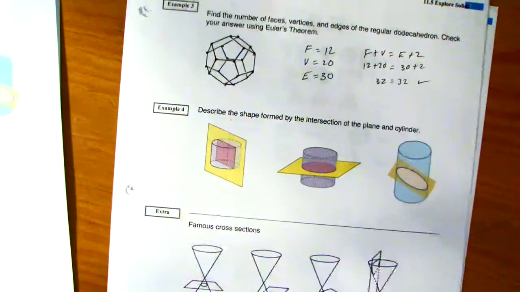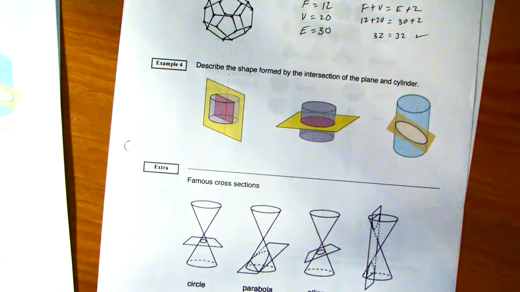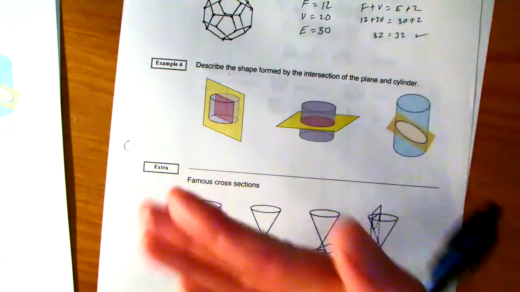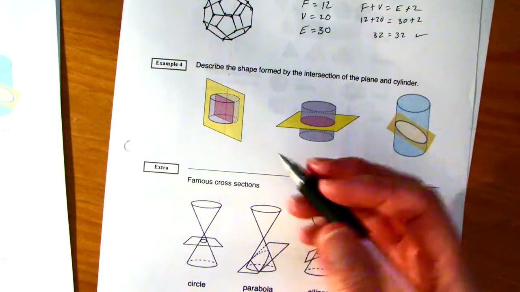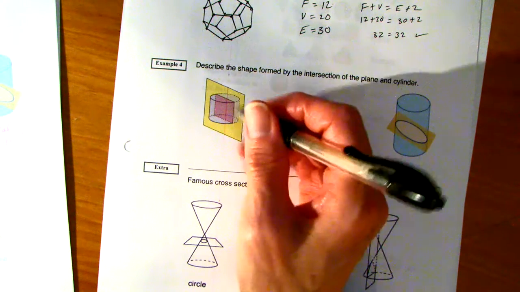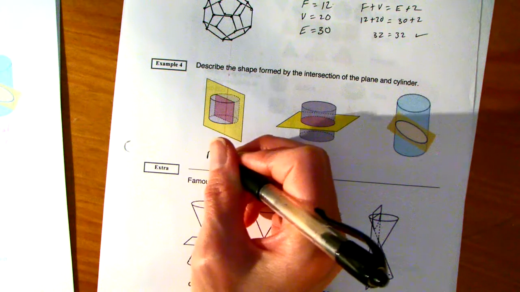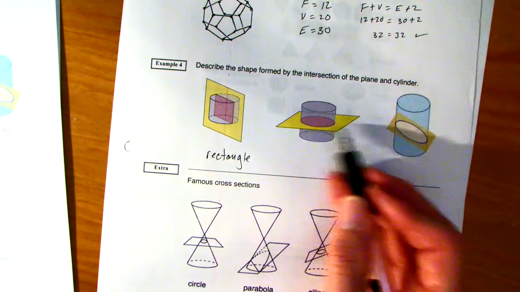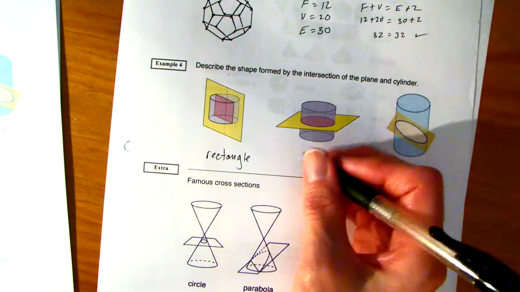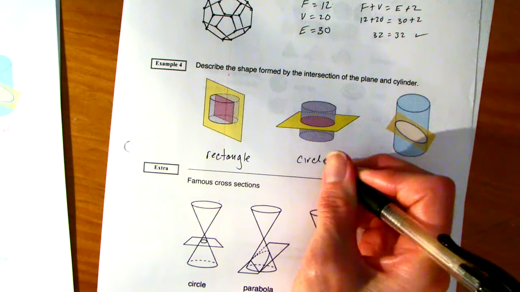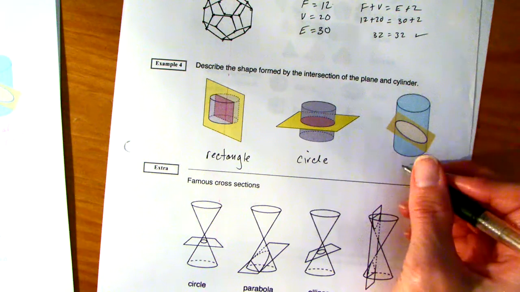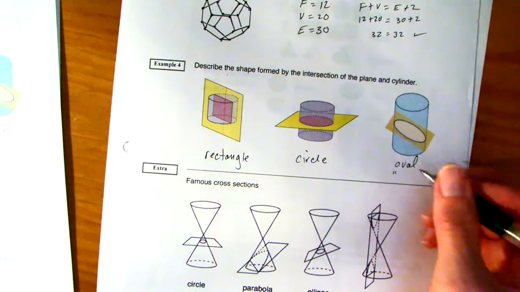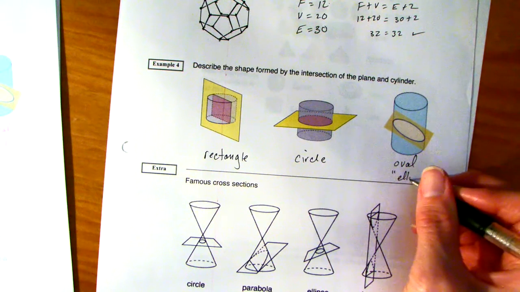Okay. All right, let's move on. Describe the shape formed by the intersection. So basically, let's say I have a cylinder here, and I'm going to cut it in half with this cardboard, and this is the shape you're going to get. You're going to get a rectangle. If I cut going straight across this way, you're going to get a circle. And if I cut on a diagonal, you're going to get an oval. But we do know, mathematically, this is called an ellipse.